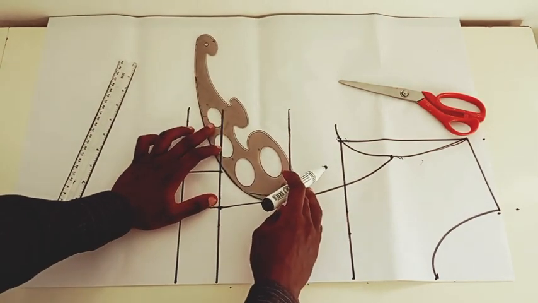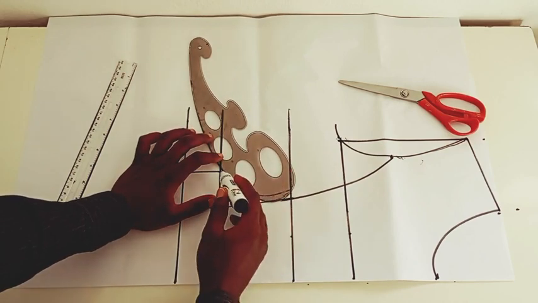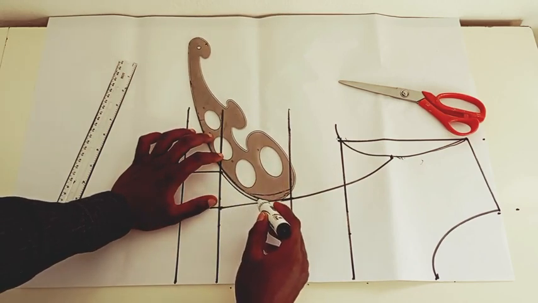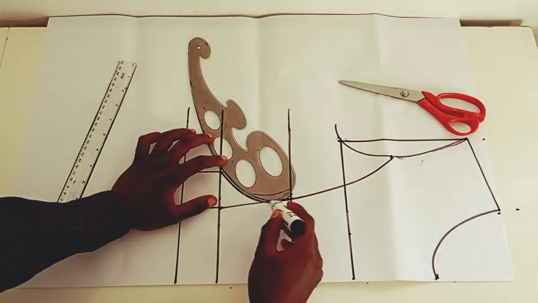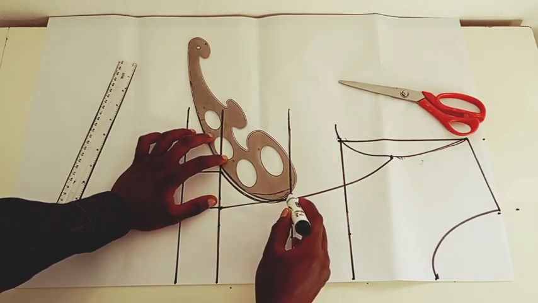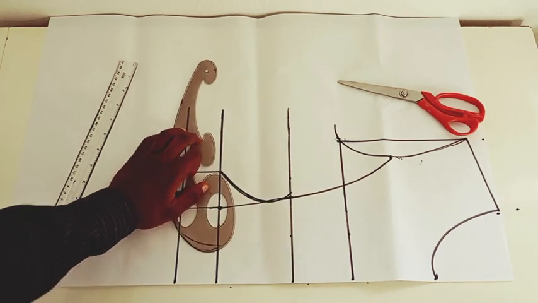So the curve should be like this. So this is how you want the curve to be.